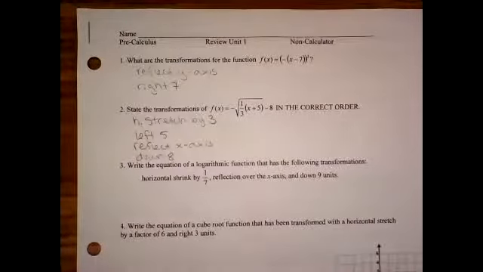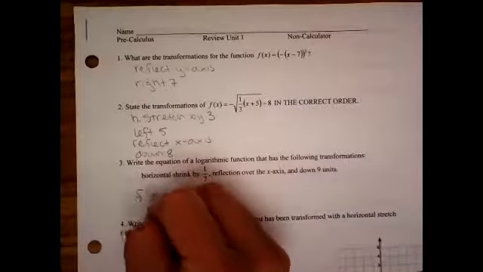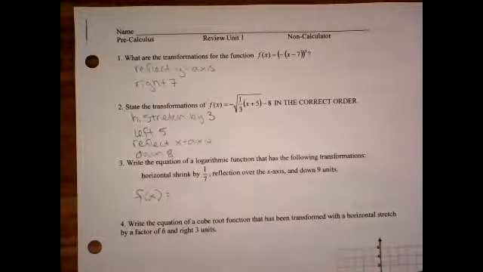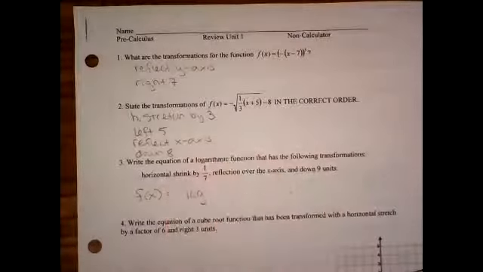Again, I'm going to provide lines on the test for you to write on, so you'll know how many answers you should have. All right, 3, write an equation. So you should have an f of x equals or a y equals logarithmic function that has the following transformations. All right, so we're going to need the word log there.